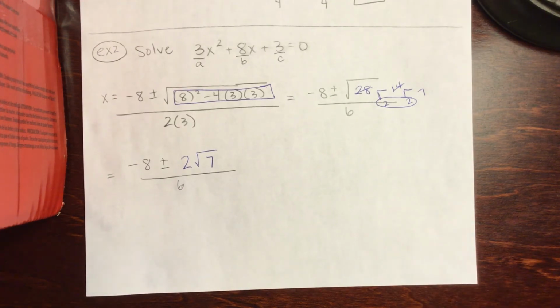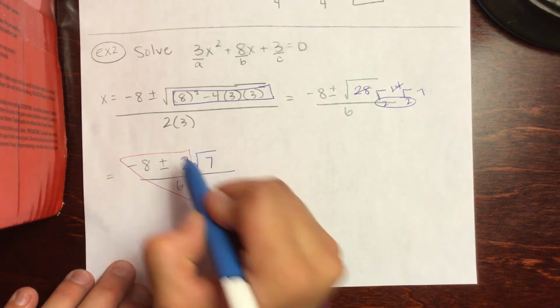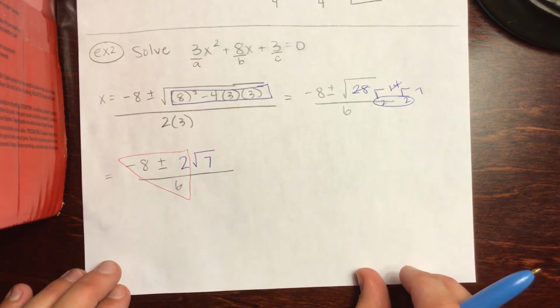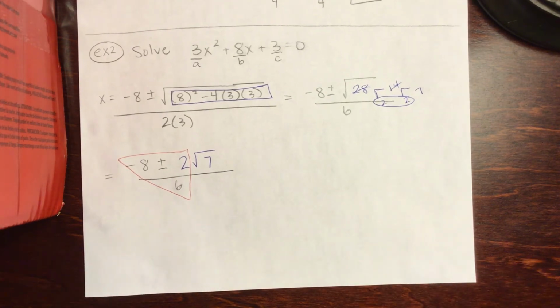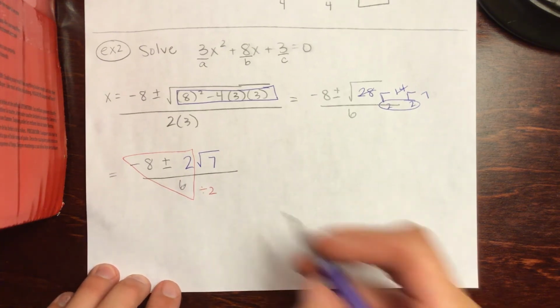And now, final step for you to see what I mean about simplifying, you just want to look at this triangle of numbers right here, the 3 numbers that are not part of your square root. Can you divide all 3 numbers by the same thing? Yes, I can divide out a 2 from all 3 numbers. All right, we'll do that.